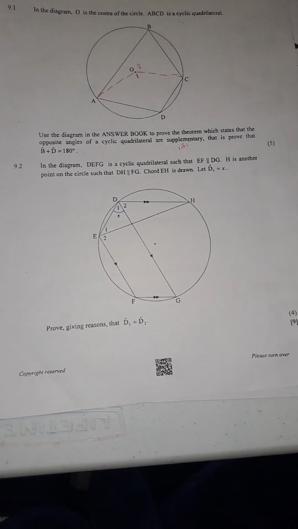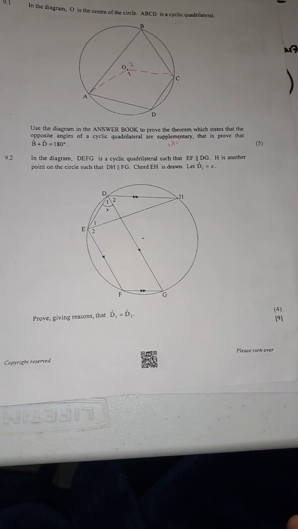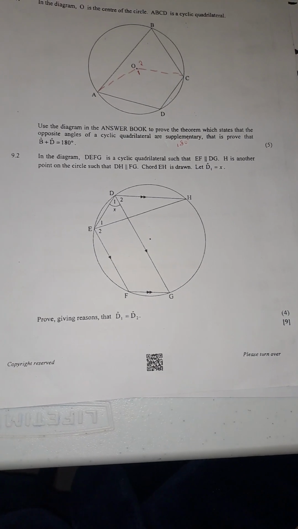Now let's go to the second question and interpret it very carefully. The first thing that you have to do is complete all the sides and the angles as much as you can.